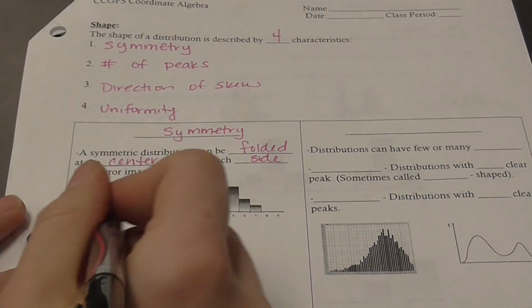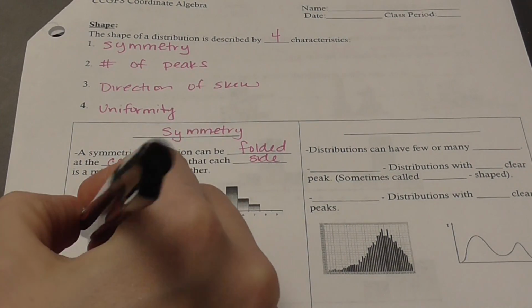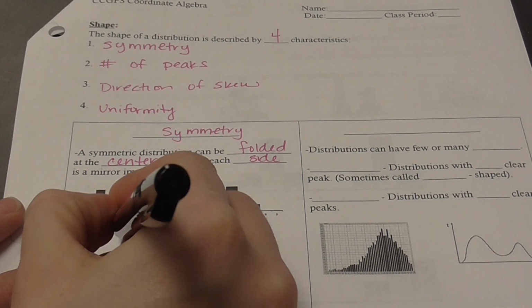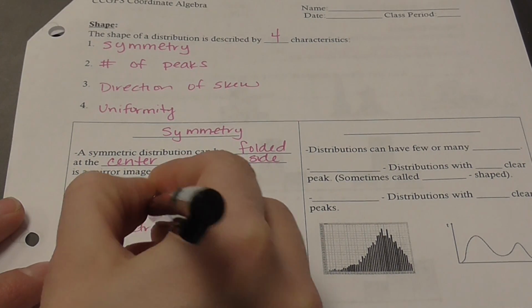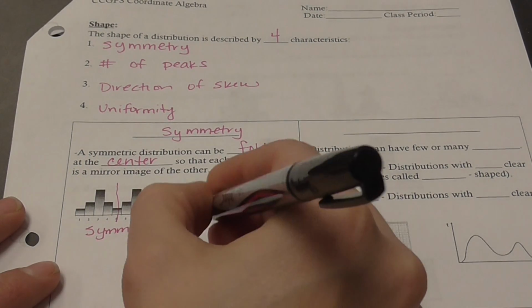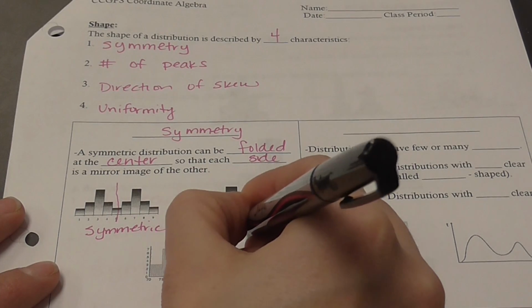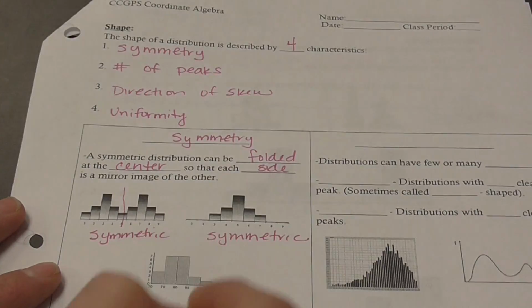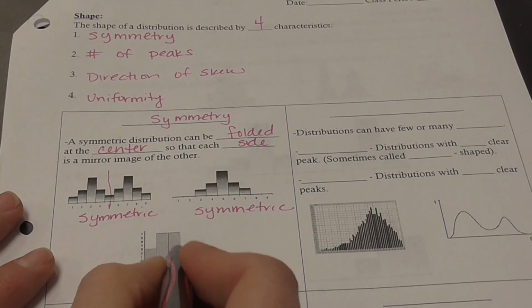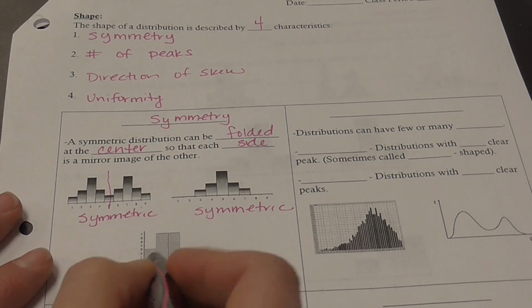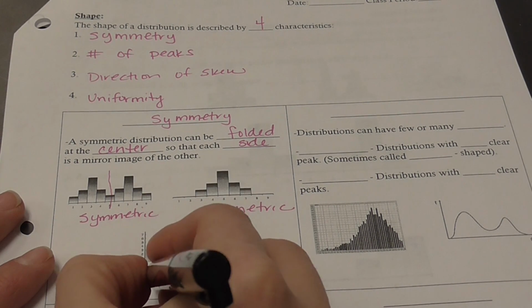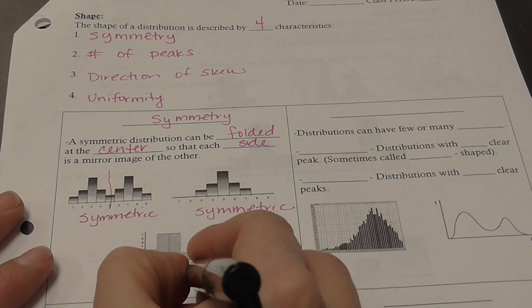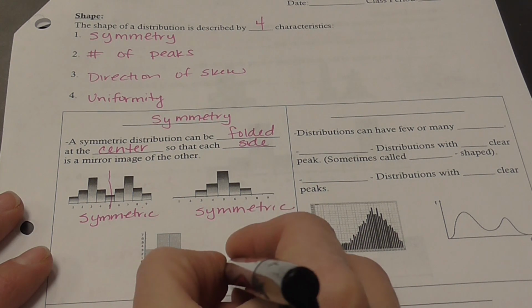So like this one would be symmetric because I could fold it right in the middle. This one would be symmetric. This one, I can't fold this right in the middle and have it be the exact same on either side. So that's called asymmetric. When they are not symmetric, they are called asymmetric.